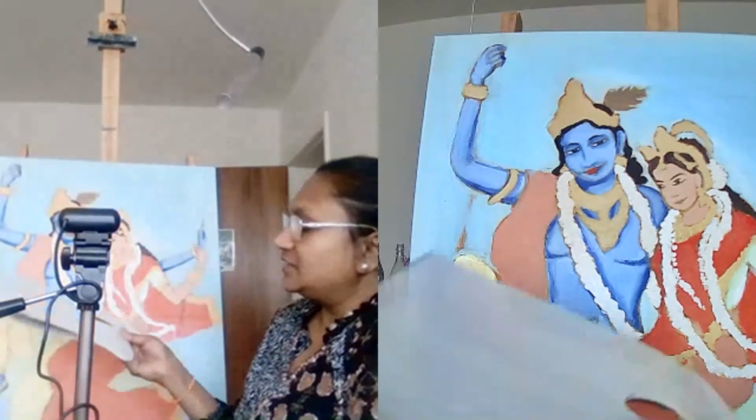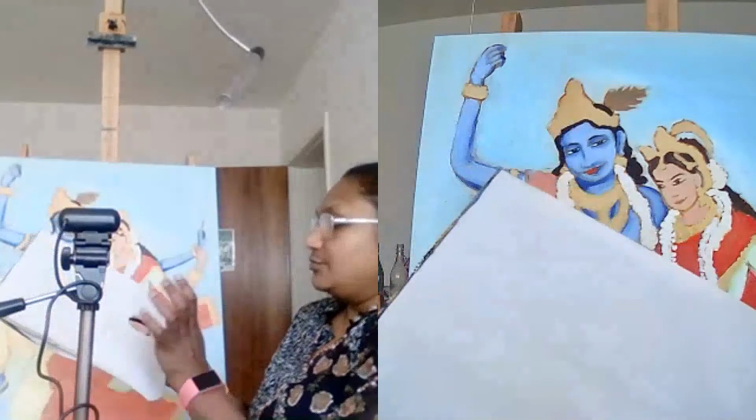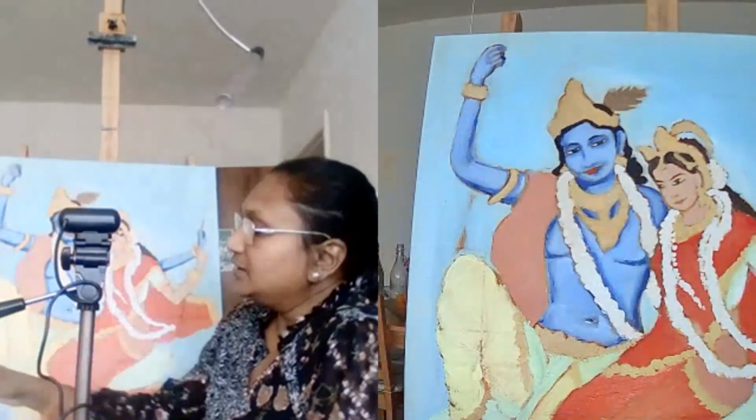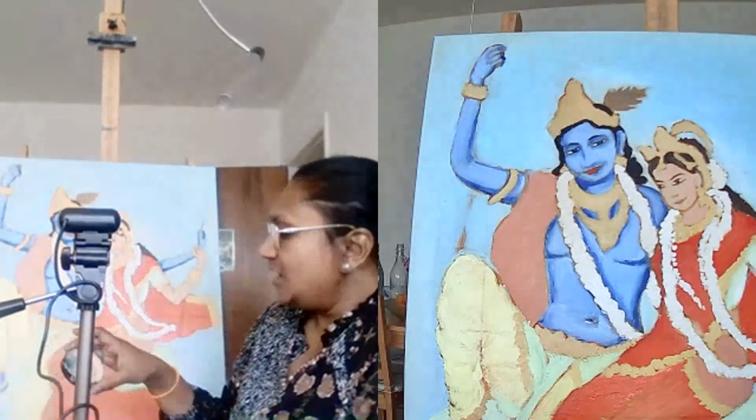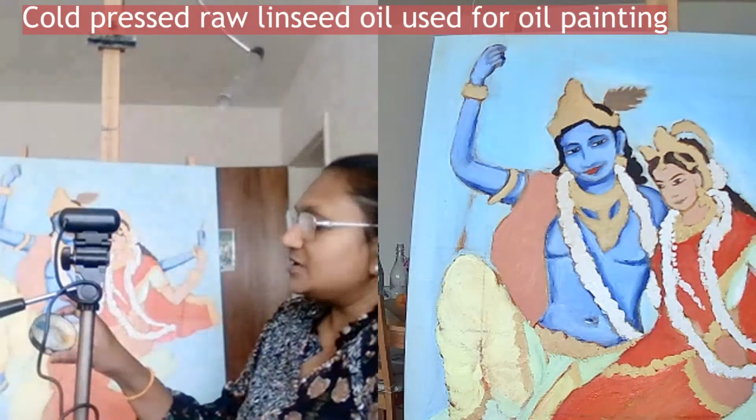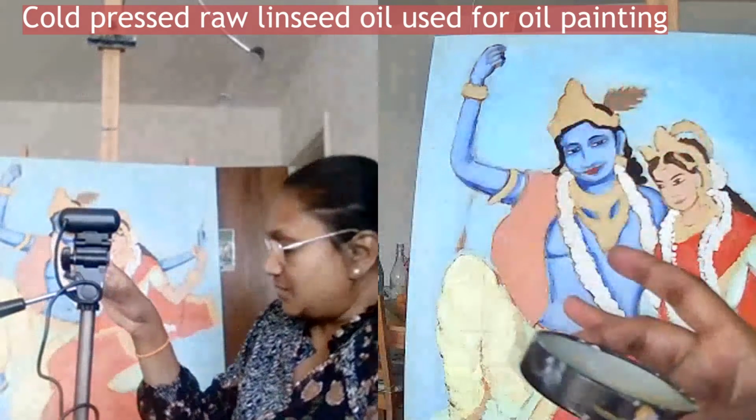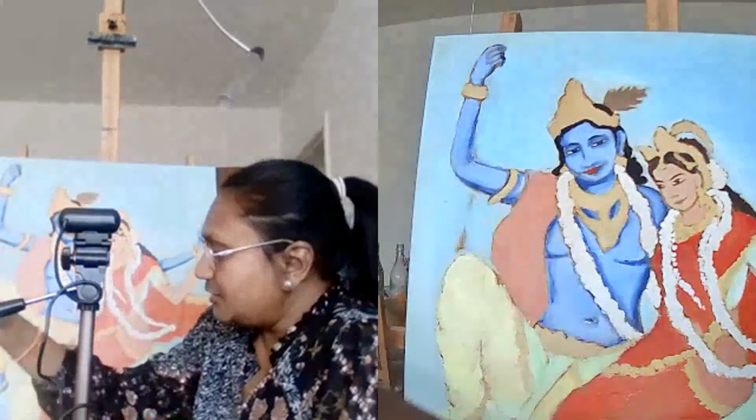The palette is the very same use-and-throw palette that I have. For the oils, I don't see the need for a refill. It's the same raw linseed oil poured in the tin lid.